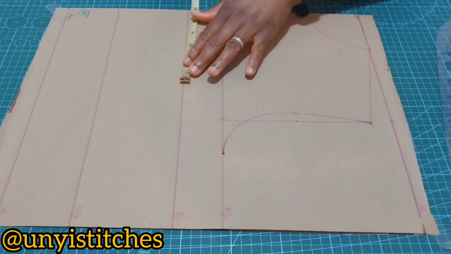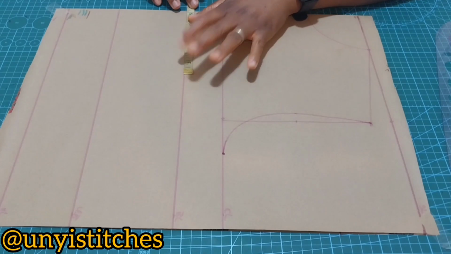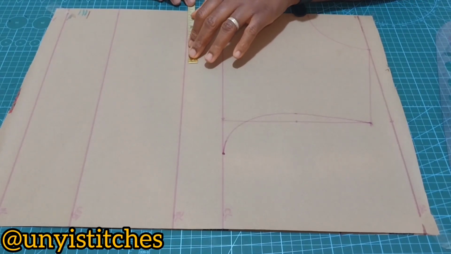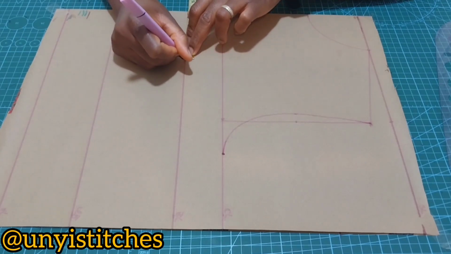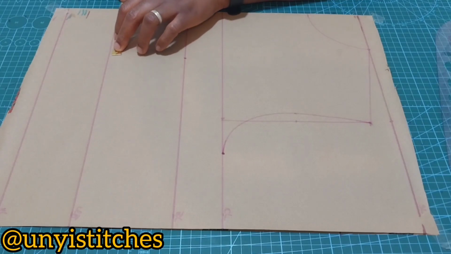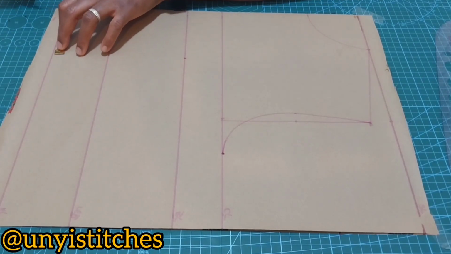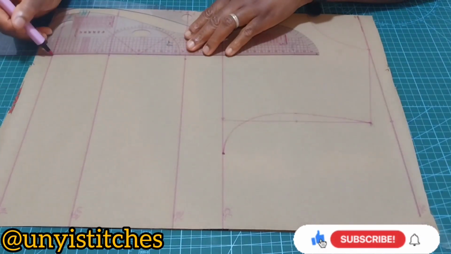So I will come to my bust line. I'm going to mark half of my bust span measurement, that is nipple to nipple measurement. The one I'm working with is 8 inches, so half of my bust span will be half of 8, which is 4. Mark it there. I'll mark it on my under bust and also on my half length. I'll go ahead and connect to have a straight line.